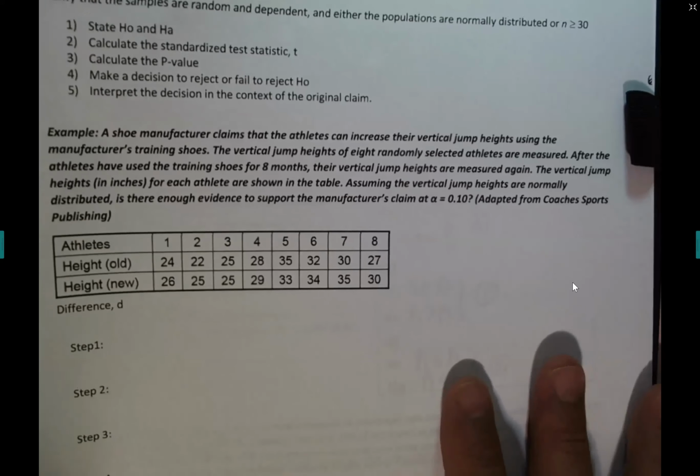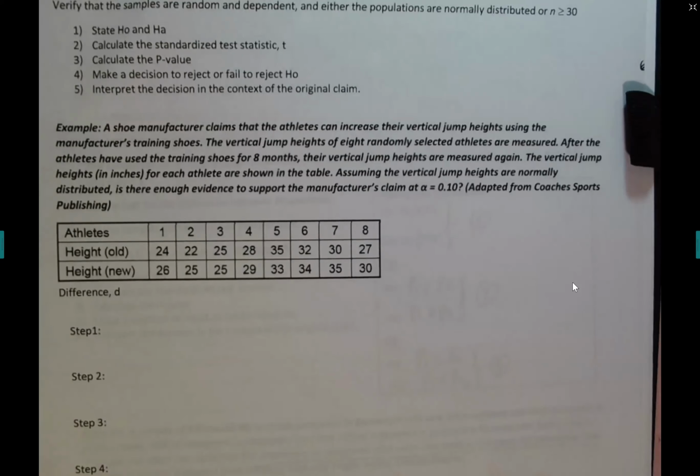Students always ask me, Mr. Bazzi, how do we know whether two samples are dependent or independent? And I tell them, if you see something like that, same number of people, an action, old and new, before, after, right away, you should be able to tell that the samples are dependent.